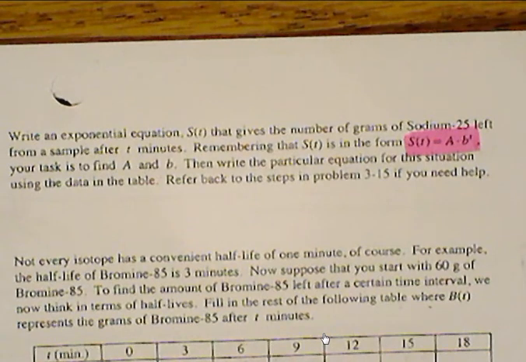Y equals A times b. So 36 equals A times b to the power of 0, with the number of grams at 0. So A equals 36. Are we using X or Y?